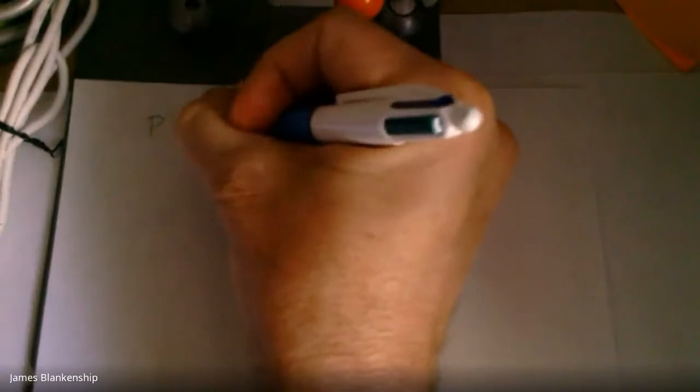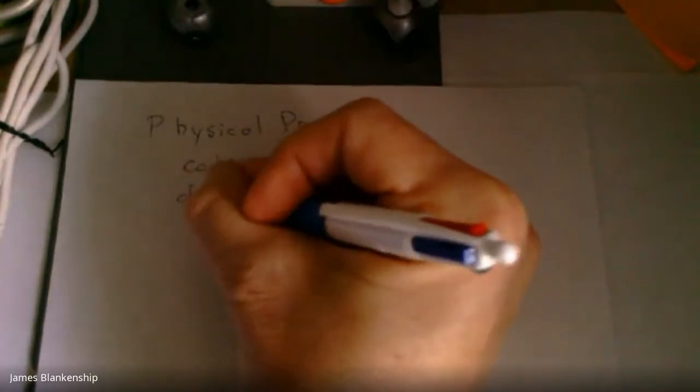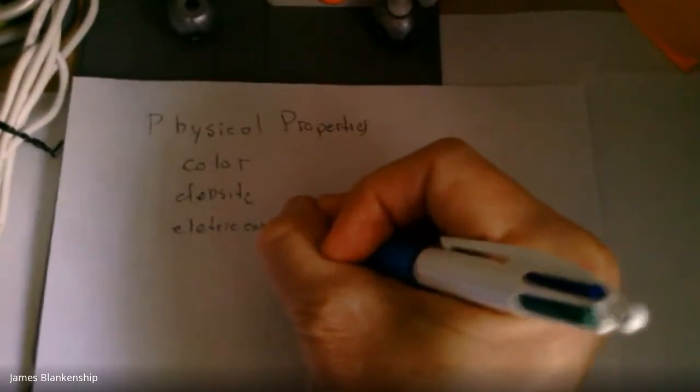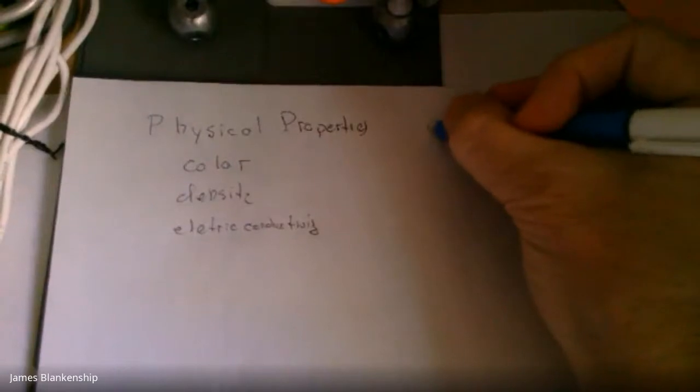The next thing to show is that we need to talk about what are physical properties and chemical properties. So physical properties are basically ways that you would describe a compound. Physical properties would be something like color, density, electrical conductivity, things like that, versus a chemical property.